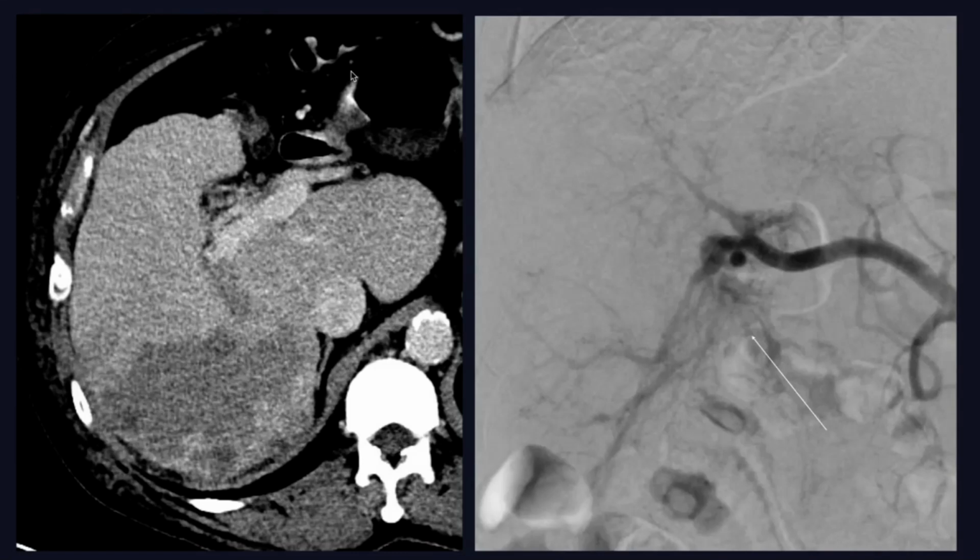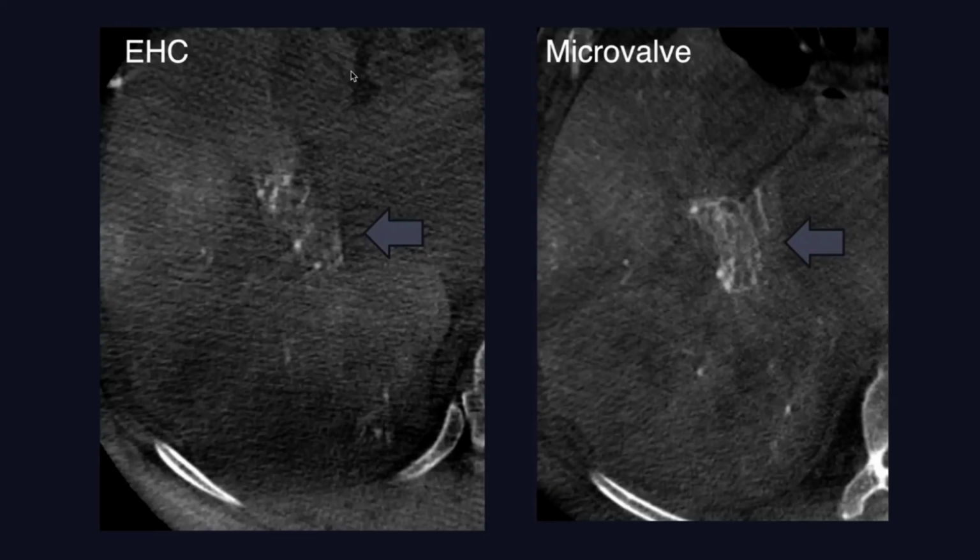Here's the angiogram, and you can see on the angiogram the threads and streaks, the classic angiographic appearance of tumor vascular invasion. For these cases, I always start off with a traditional cone beam CT with an end-hole catheter. That's what I did.